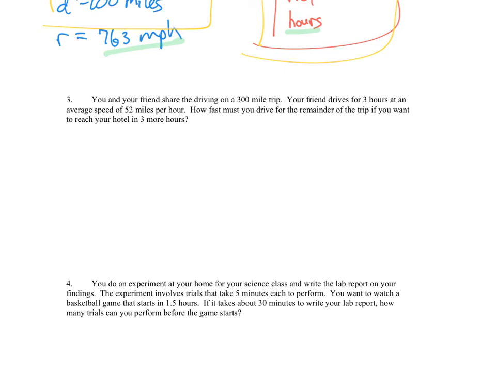So number 3, it says you and your friend are sharing the driving on a 300-mile trip. Your friend drives for 3 hours at an average speed of 52 miles per hour. How fast must you drive for the remainder of the trip if you want to reach your hotel? So what are we looking for? We're looking for how fast you must drive. So let's call that y. Y is your speed. So identify what you're looking for.